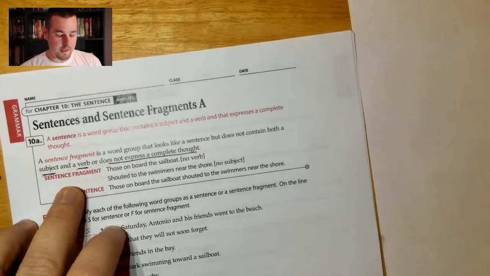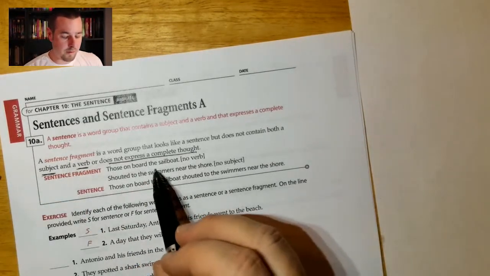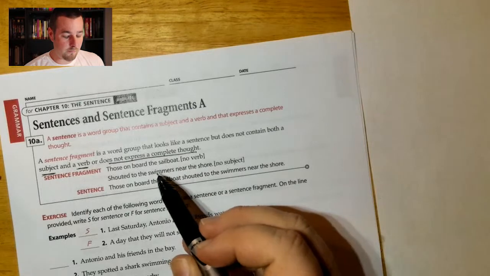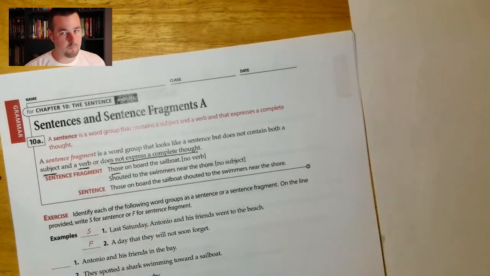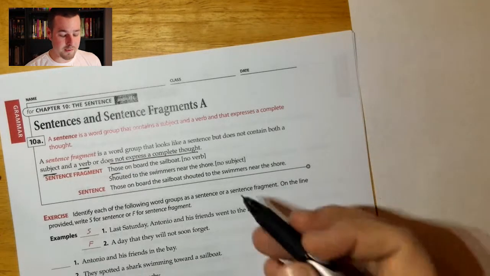So look at the examples here. Sentence fragment says, "those on board a sailboat." Well, I don't have a verb here. I got, those on board. You know, those could be a subject, but what are they doing? We don't know, so we're missing a verb.